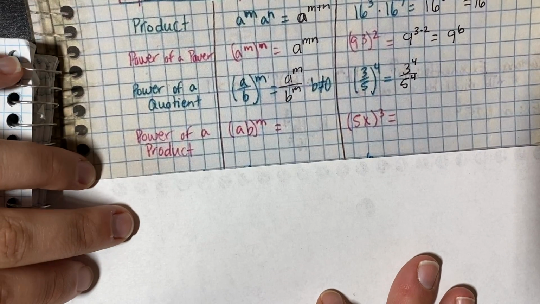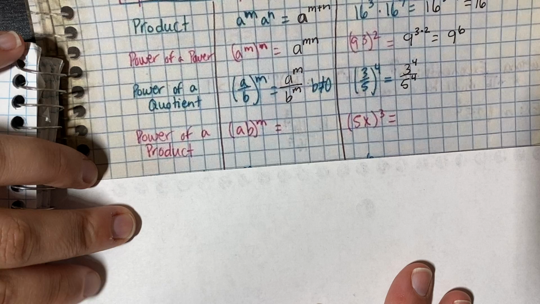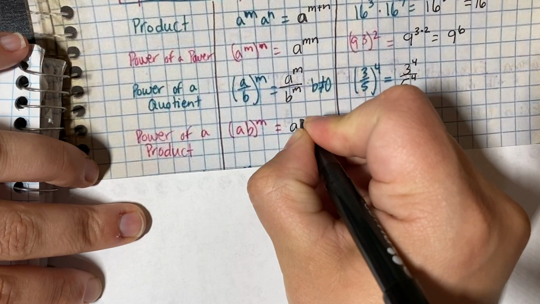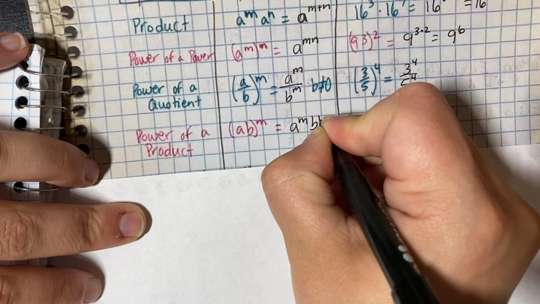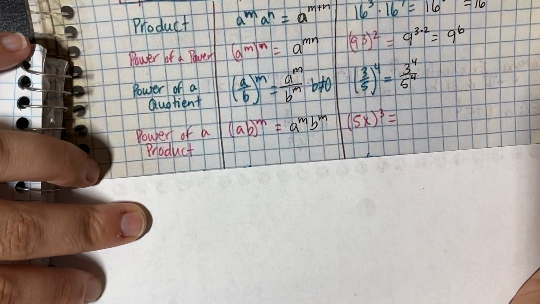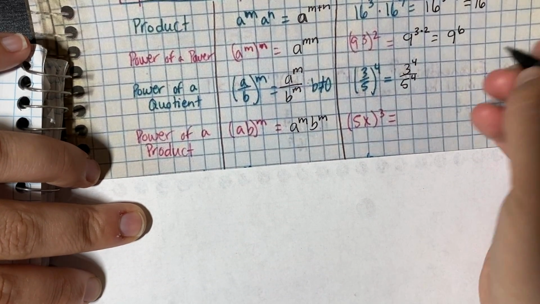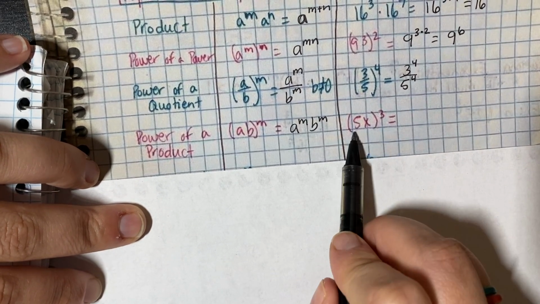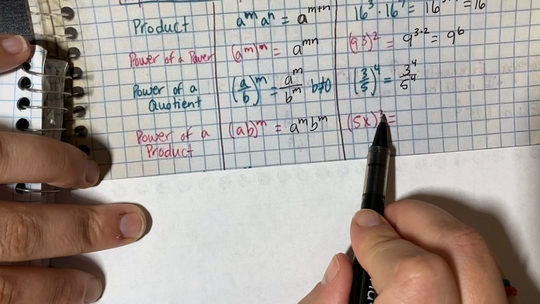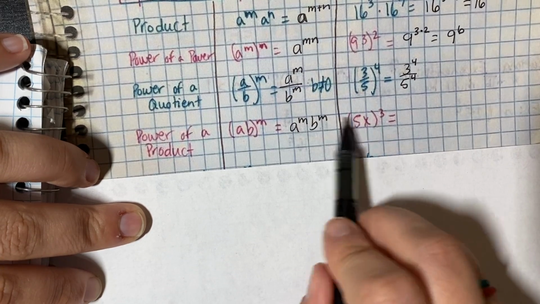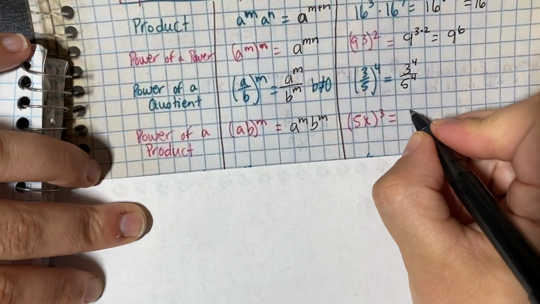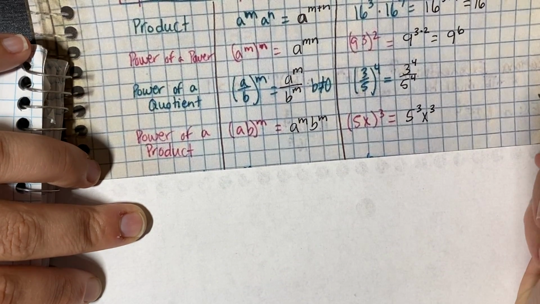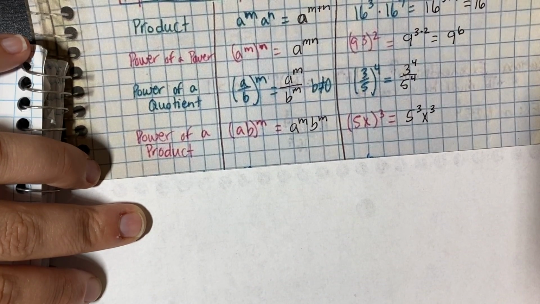Power of a product. So we have a product, multiplication, and we have a power out there. What we can do is break it apart so that the exponent goes to both pieces. Okay, this is an example of when that might be helpful. We have 5x to the 3rd. Well, we can't solve that, but we can do 5 to the 3rd and x to the 3rd and get a number.